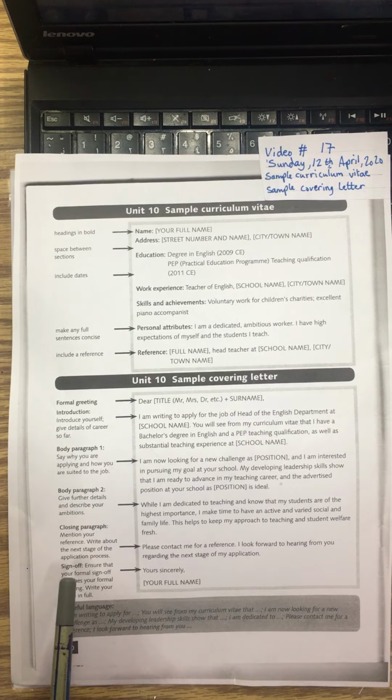And finally, sign off. Ensure that your formal sign off matches your formal greeting. Since I started formally, I have to end also formally. Write your name in full. I say yours sincerely, comma. And then you write down your full name. Don't say bye, see you soon. This is informal. Since this is a formal letter, you started formally and you should end it formally.